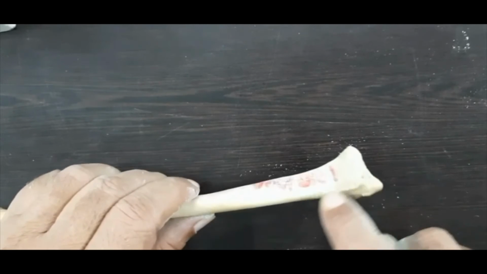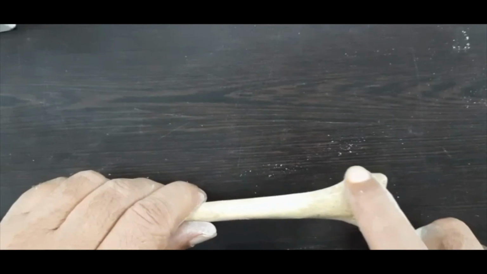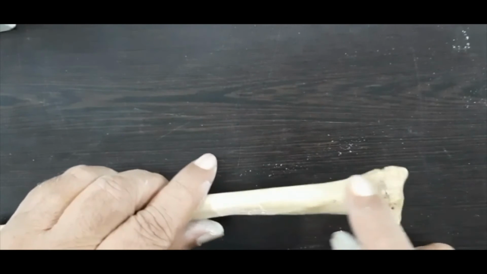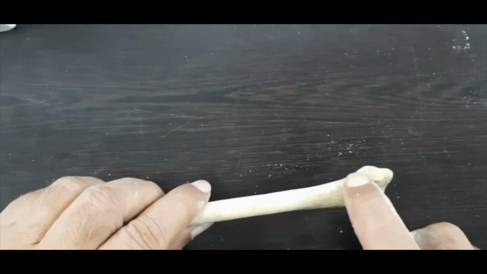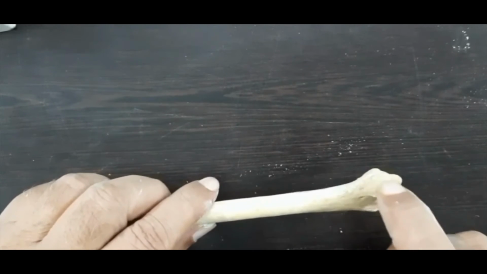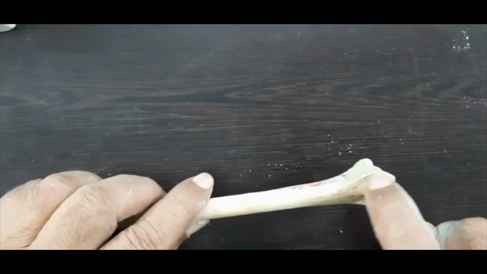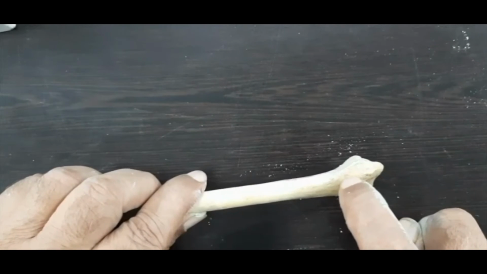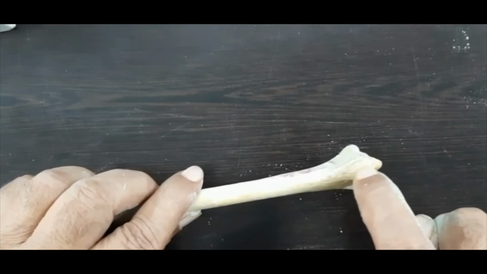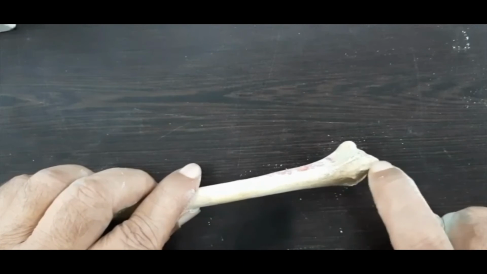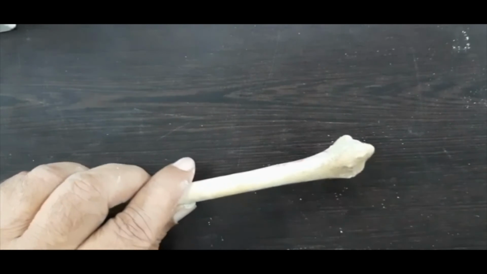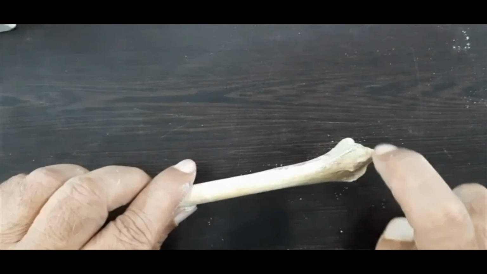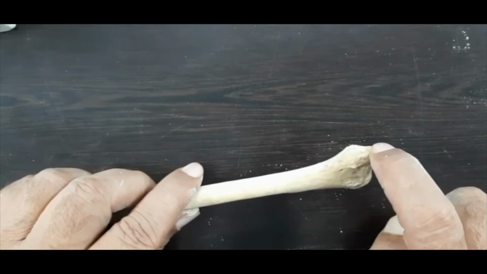These two muscles take origin from the posterior surface of the radius, which we have seen. These are the abductor pollicis longus and extensor pollicis brevis.